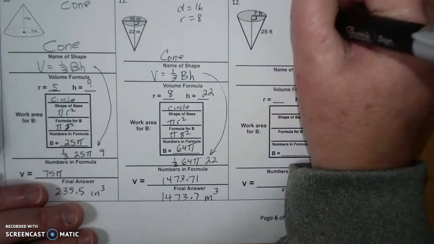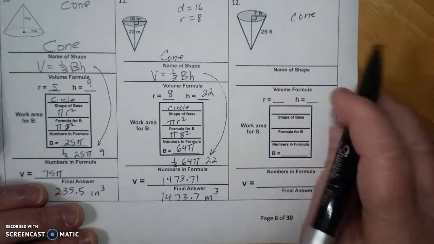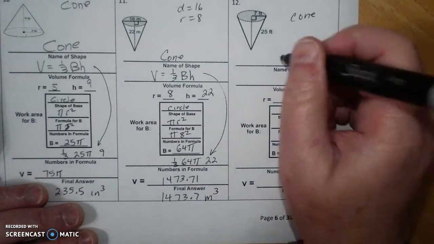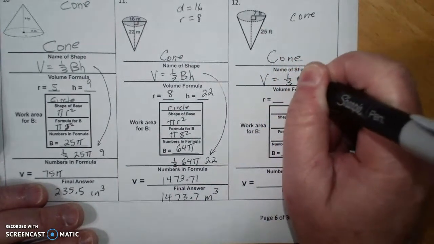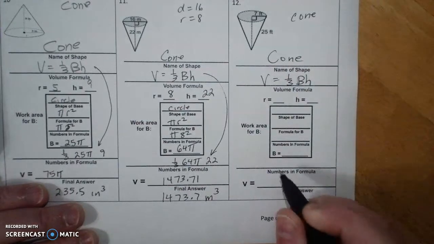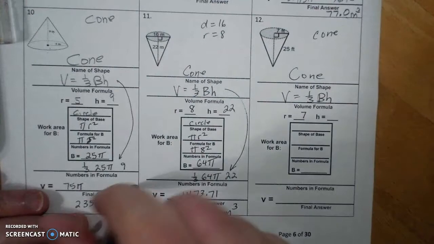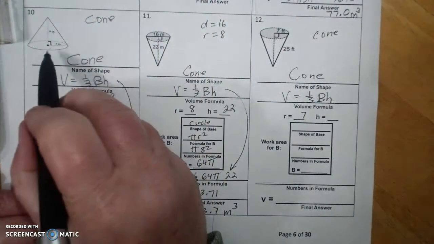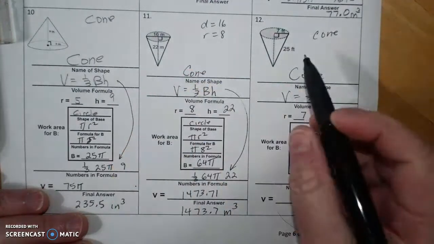Here's another cone. Name of shape is cone. Volume equals 1/3 big BH. Radius is 7. Now, notice that my height is from center of the circle to tippy top.